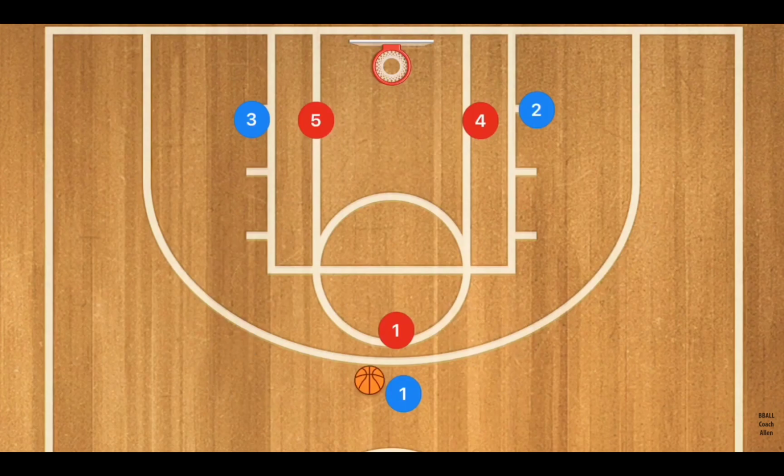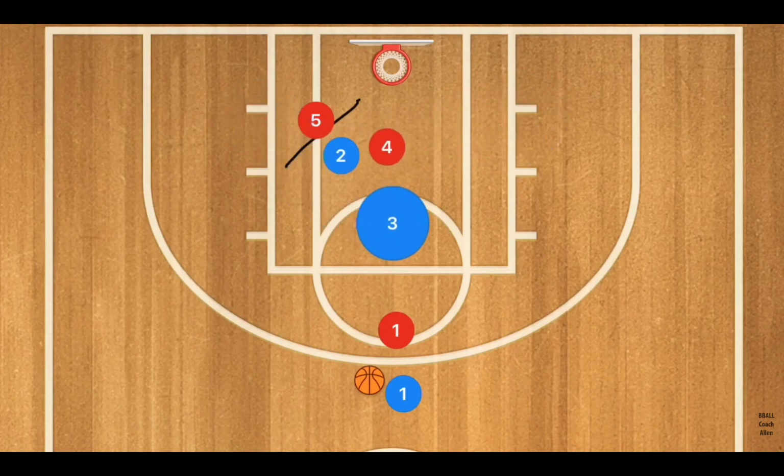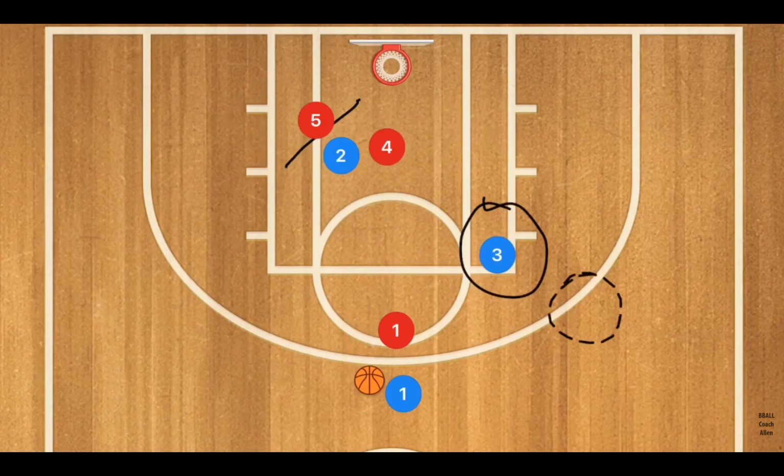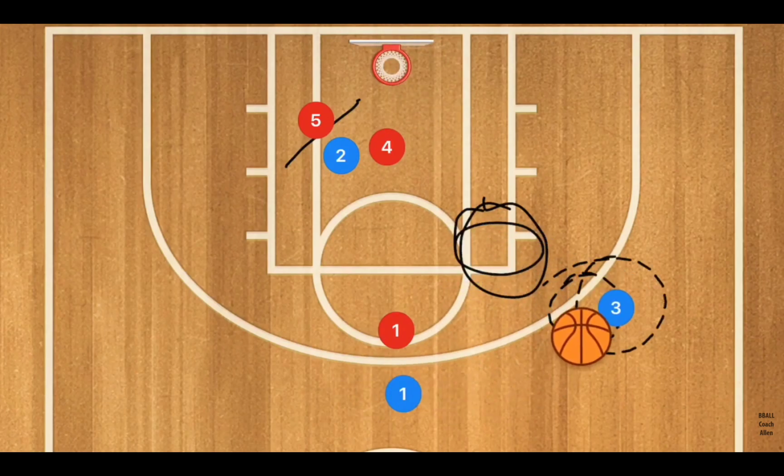Now this next play, we're going to start with 2 post players. And what we're going to be having here is player 2 setting a screen across for player 3. Player 3 is going to be popping towards that high post or 3-point line. If he's a good shooter from the mid-range, he could drain that shot. If he's a good 3-point shooter, he could drain that shot. But either way, wherever he catches it, it doesn't matter.